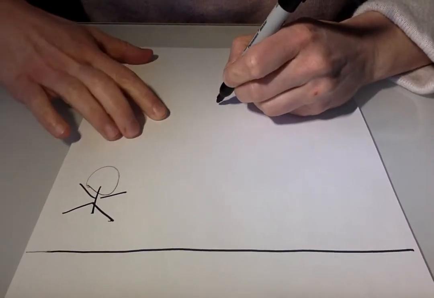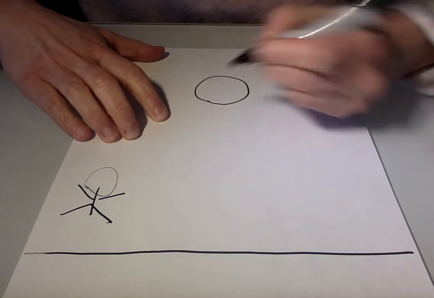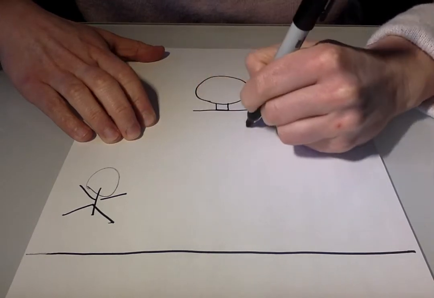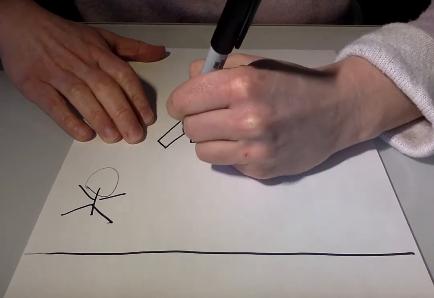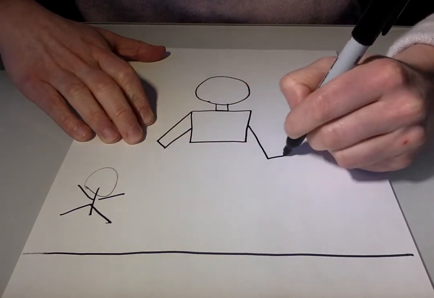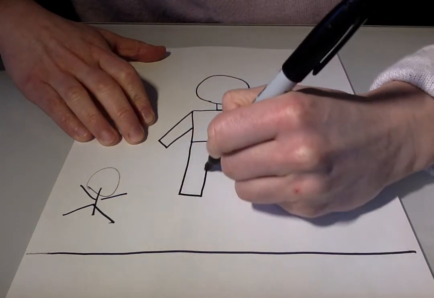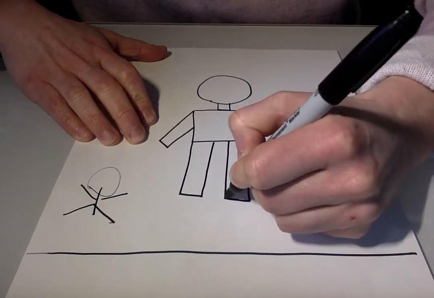So I'm going to start up at the top, and I'm going to make Map Man's head, a circle head, a square neck, a square body, some rectangle arms, some rectangle legs, oval feet.